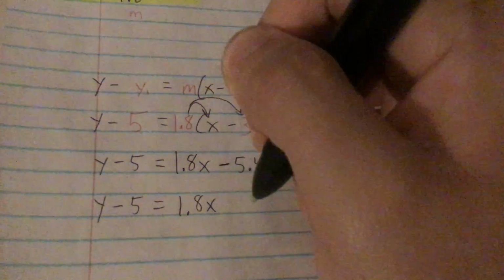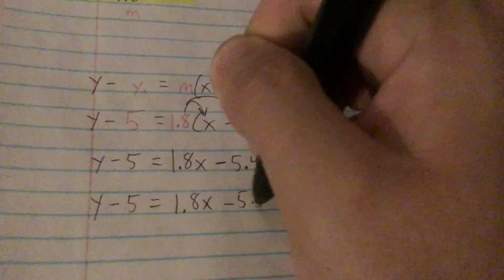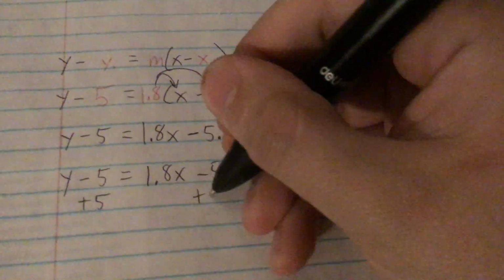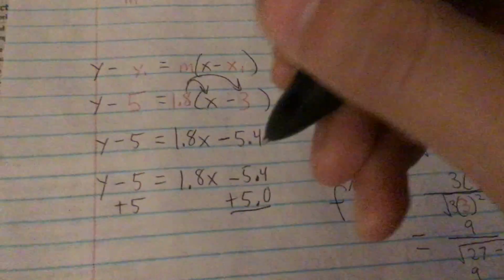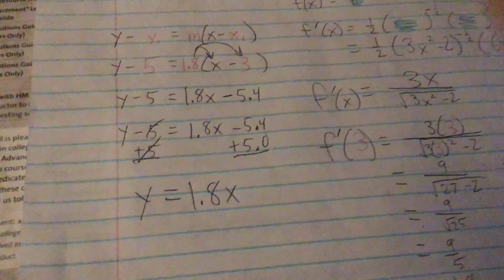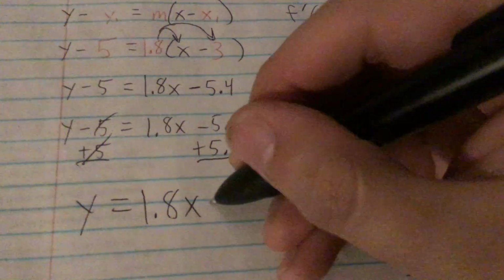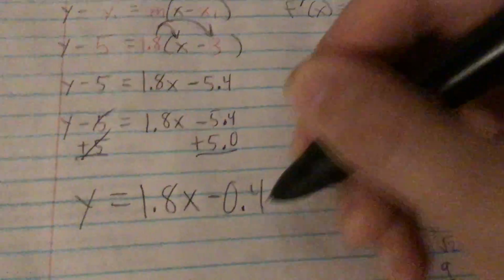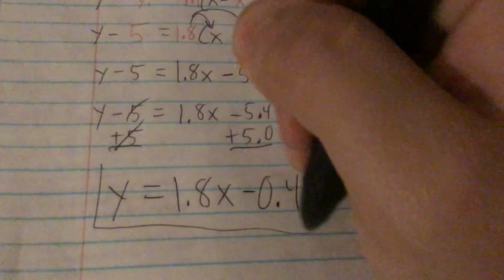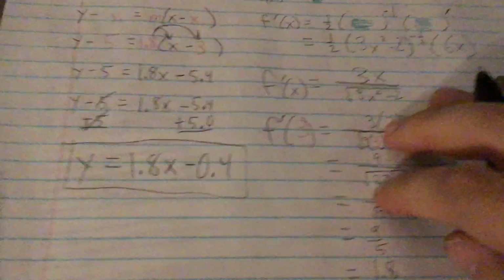Now I'm going to isolate the y on the left side and get this equation in slope-intercept form by adding 5 to both sides. Cancels out, leaving me with y equals 1.8x, 5 minus 5.4, that'd be negative 0.4. So that's the equation of my tangent line, and let's show it.